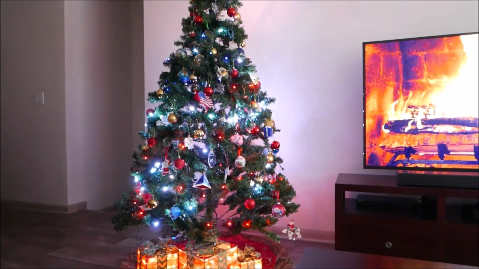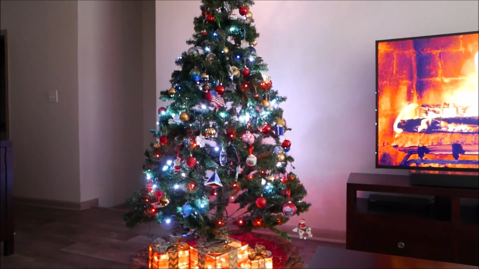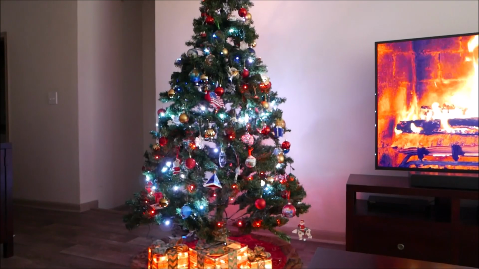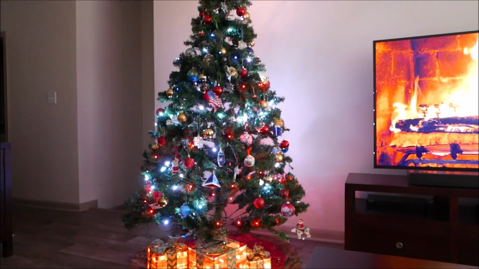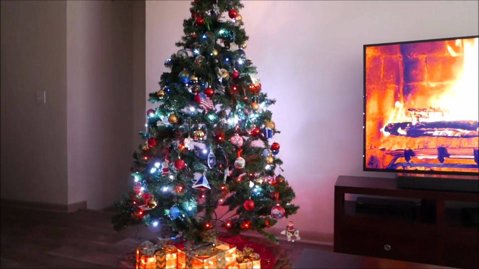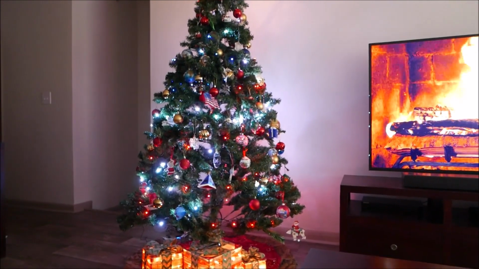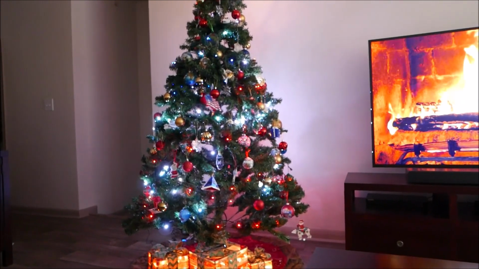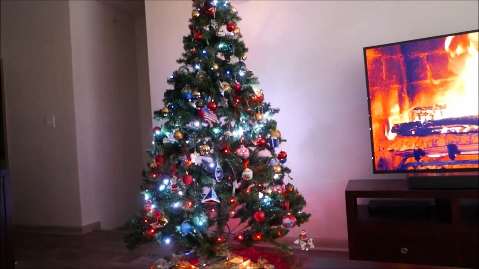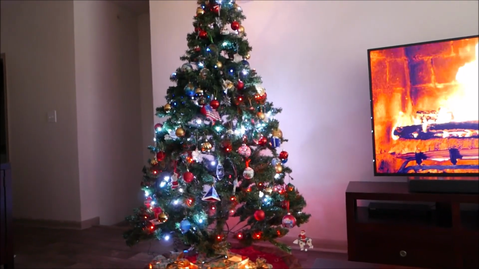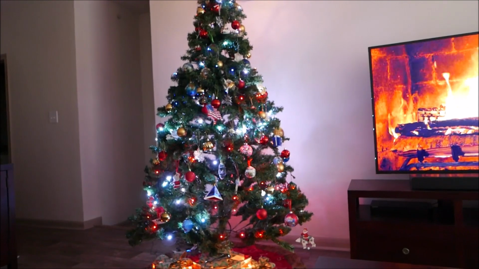This one is called USA, and this is a bit difficult to see only because we don't have enough lights here to really get a full flag effect. And this combines the lights on the back side of the tree, which you can't really see. But the intent here is an American flag.